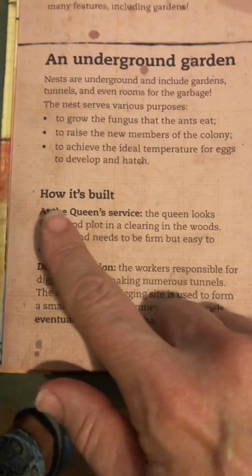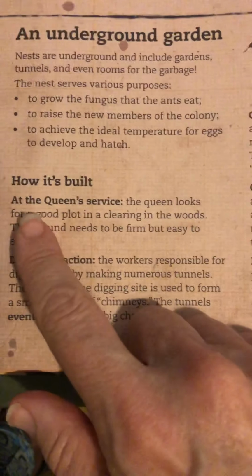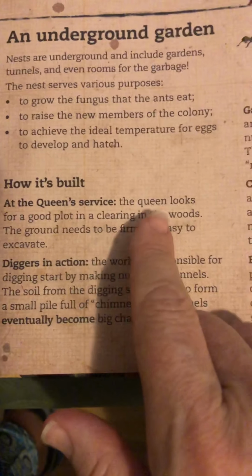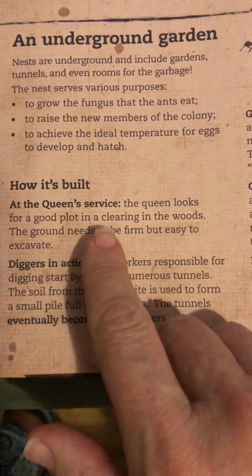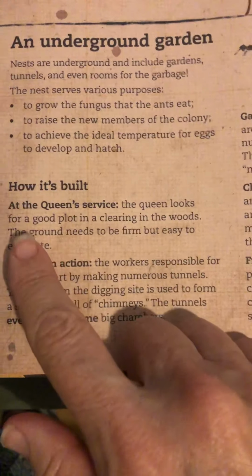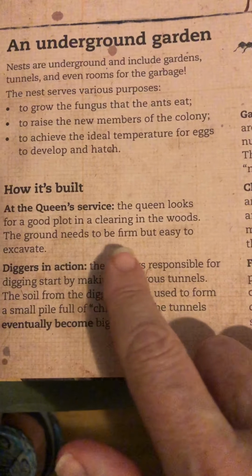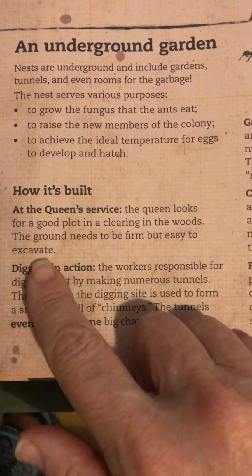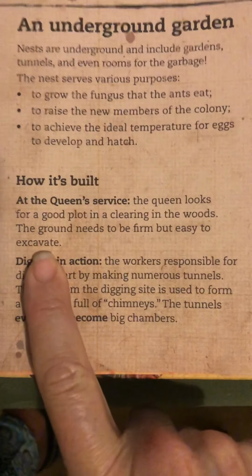Let's look at this part first, how it's built. At the queen's service, the queen looks for a good plot in a clearing in the woods. The ground needs to be firm but easy to excavate. If we think about that word, that means dig.